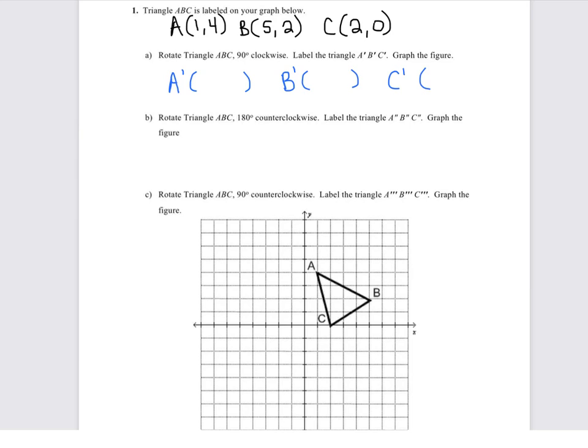All right, so for 90 degrees clockwise, we're going to switch the coordinates and multiply the second coordinate by negative 1. So A prime, when we switch it, multiply the second coordinate by negative 1. B prime, switch it, which is 2, 5, second coordinate by negative 1. And C prime, switch it, 0, 2, and our second coordinate by negative 1.